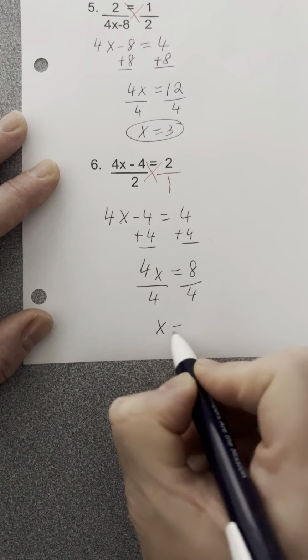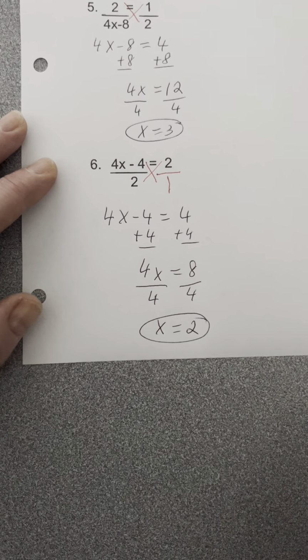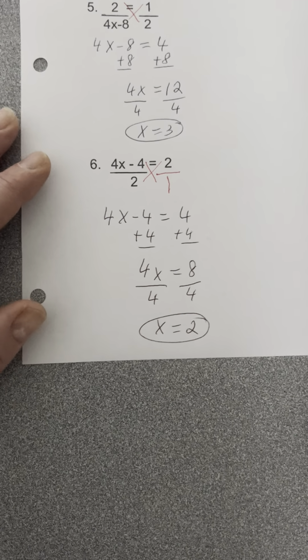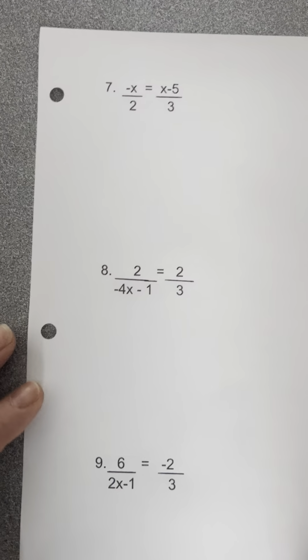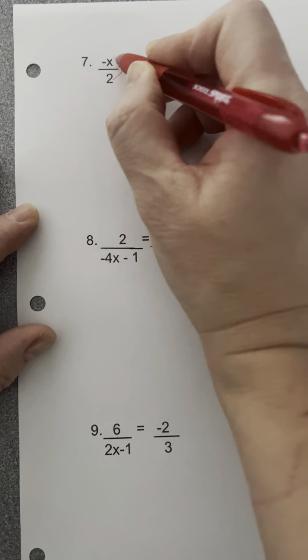So our final answer will be 2, because these cancel. 4 divided by 4 is 1. Okay, let's move on to number 7. What you're seeing is the equations are getting more difficult as the number increases. In this situation, we have some negatives. No big deal. It's the same deal.